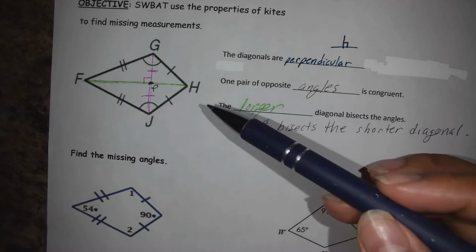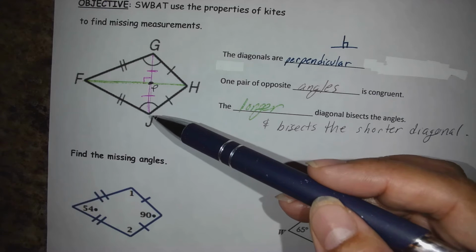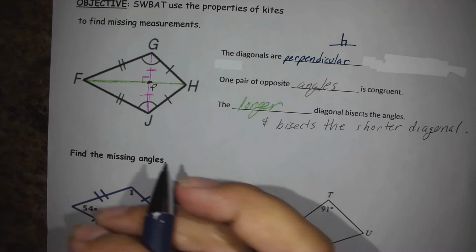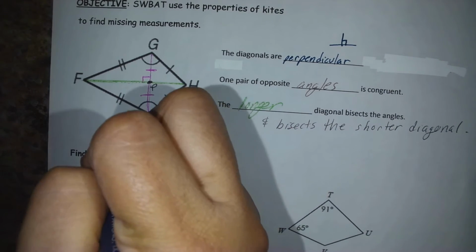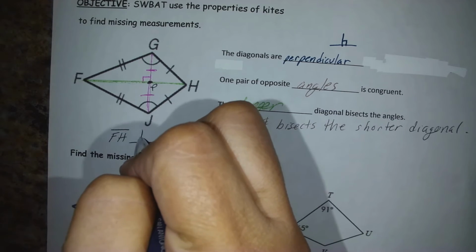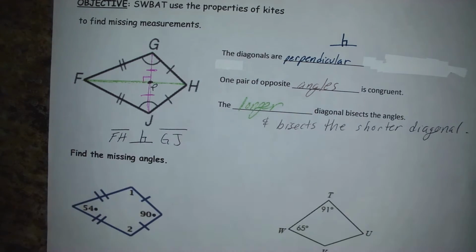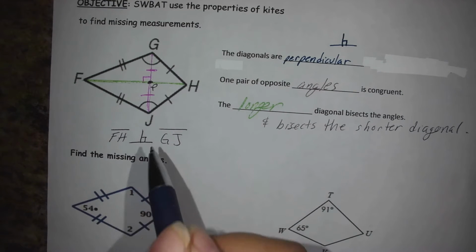So we do have the two diagonals. GJ is perpendicular to FH, or FH is perpendicular to GJ. So we're going to go ahead and write that down. FH is perpendicular to GJ. Make sure you continue to remember that this symbol means perpendicular.